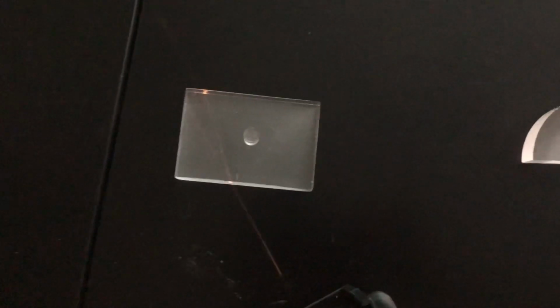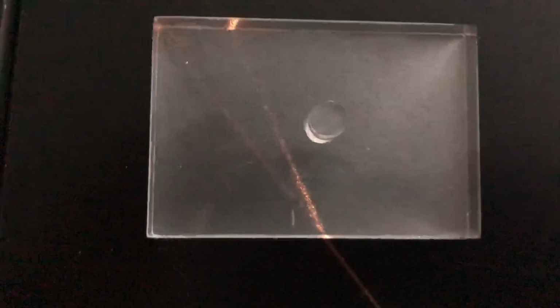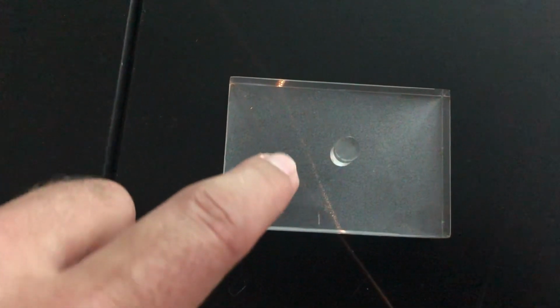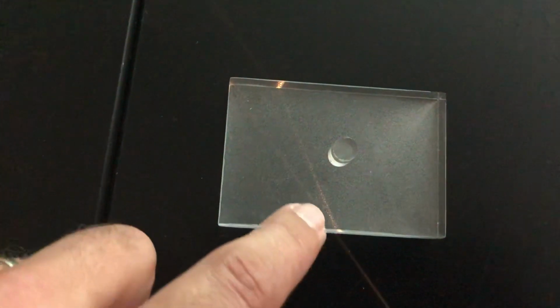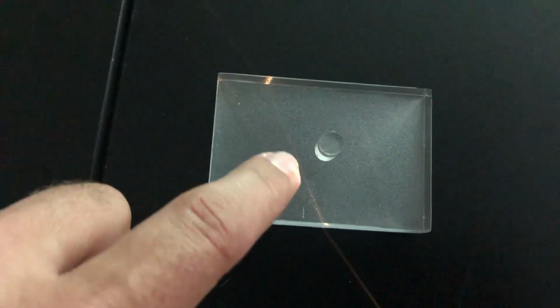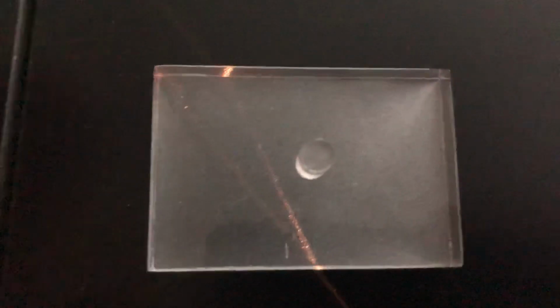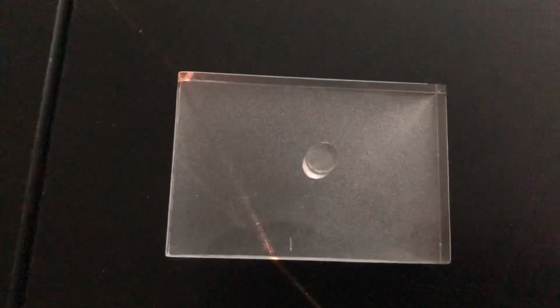But if I angle the light, you can see part of that beam starting to refract. So the light comes in, and it bends. This bending happens because the light slows down in the medium. It causes this bending effect that you see. You can see it definitely bent.